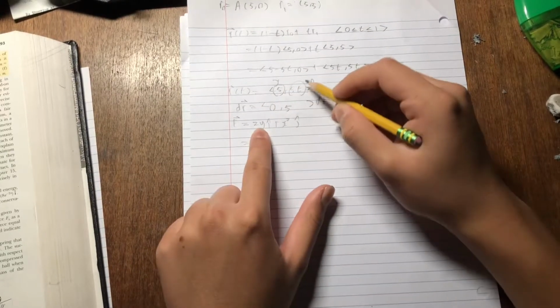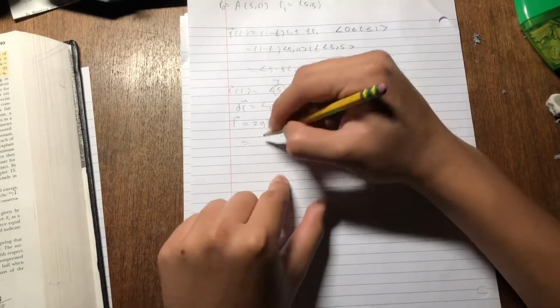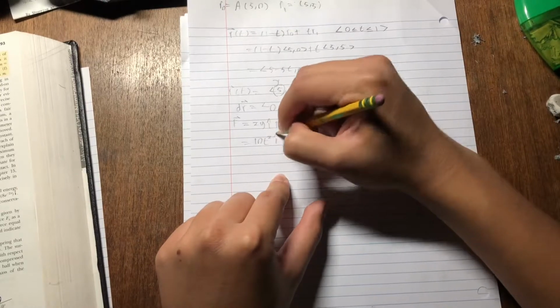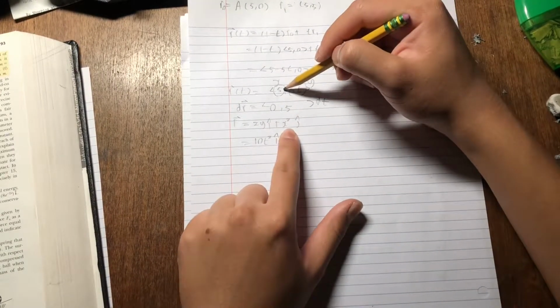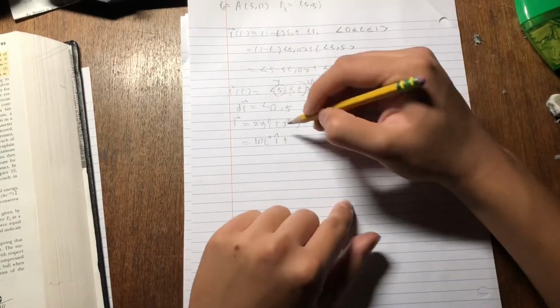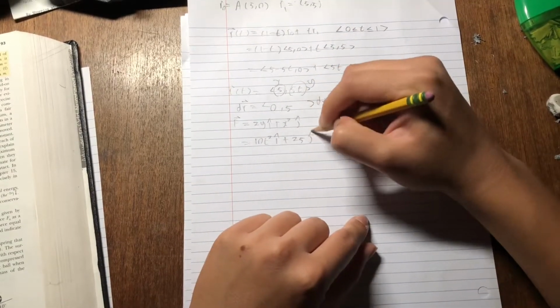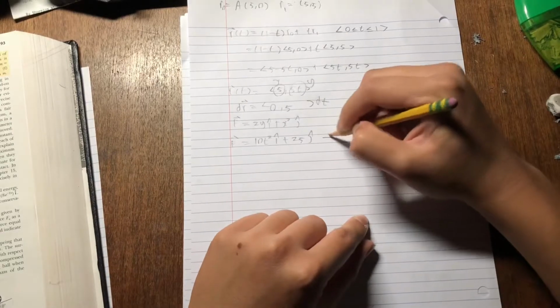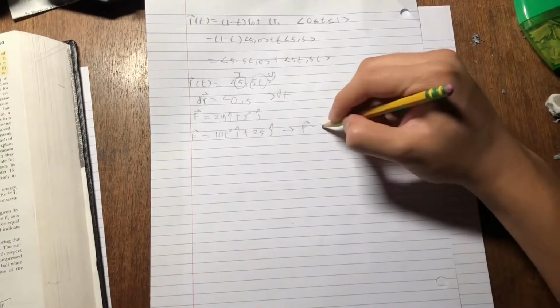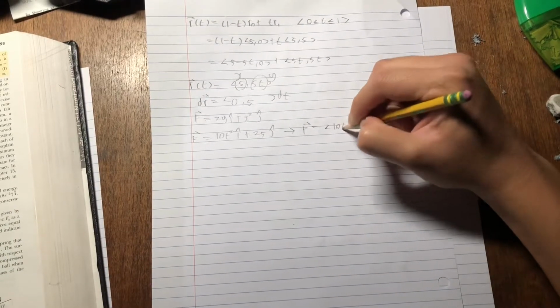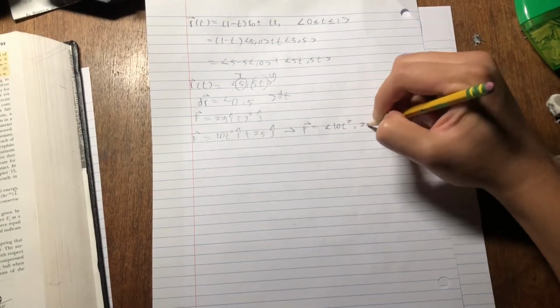So for 2y, we will end up getting 10t squared i hat plus, and for x you plug in 5 squared, 25 j hat. Let's rewrite this into component form, and that basically means you just don't write i and j. So that's 10t squared, comma 25.